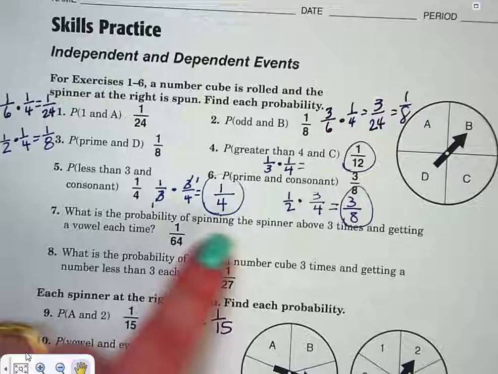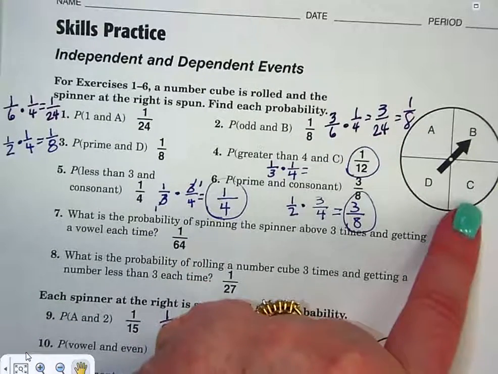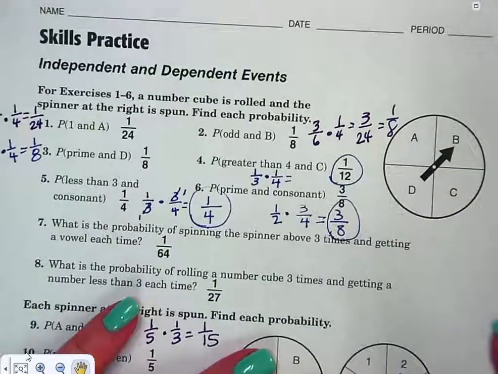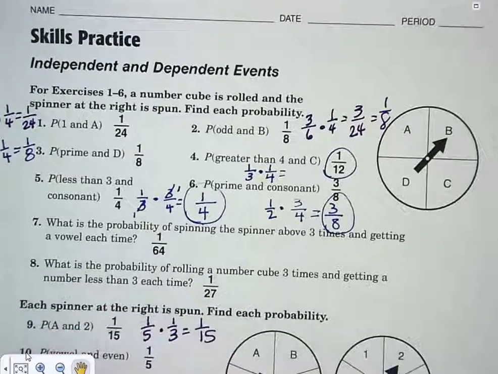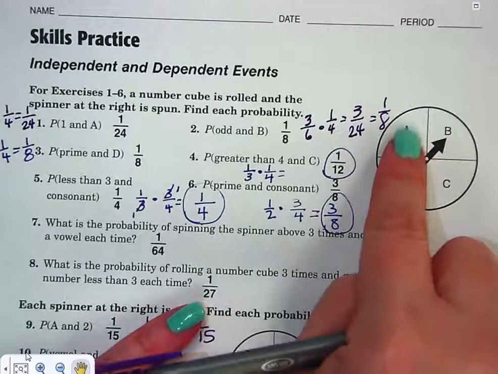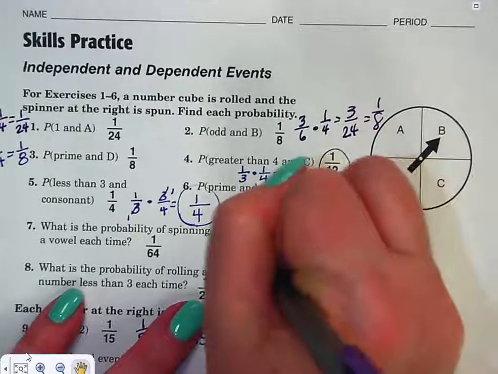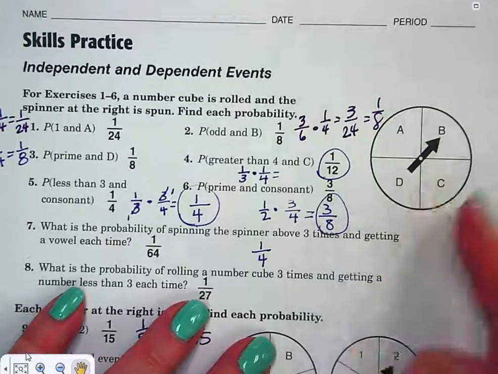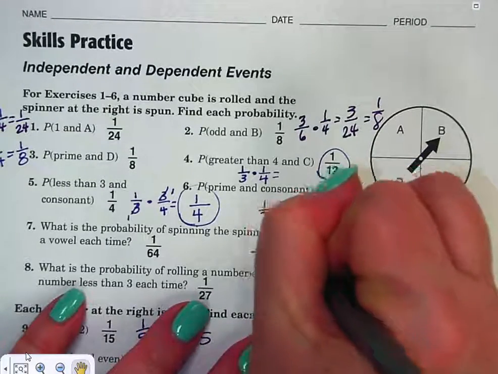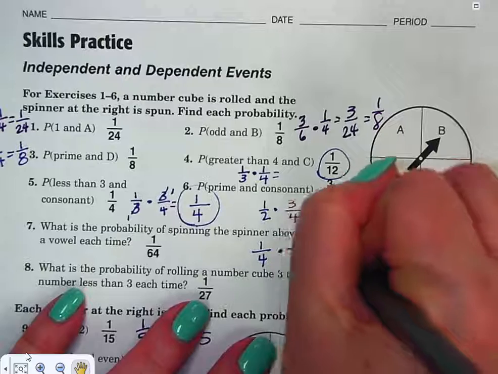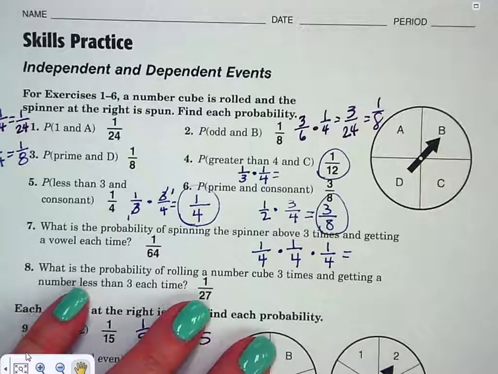What is the probability of spinning this spinner 3 times and getting a vowel each time? So how many different events is that if I spin that spinner 3 times? 3. It's 3 separate events. So what's the probability that the first time I'm going to land on a vowel? There's 1 out of how many? 1/4. So the first time I spin it, there's 1/4 chance. The next time I spin it, there is 1/4 of a chance. And the third time I spin it, there is 1/4 of a chance. Those were all independent events.